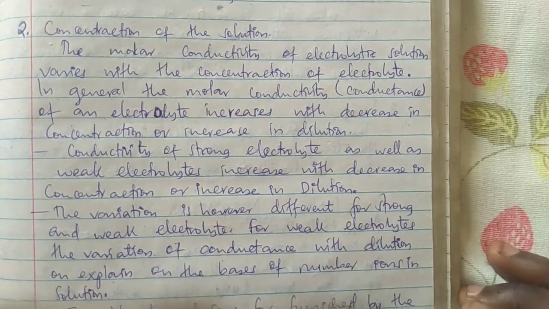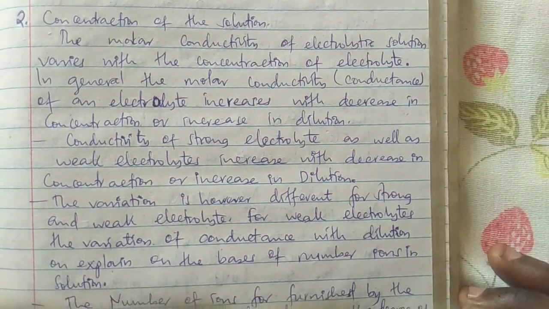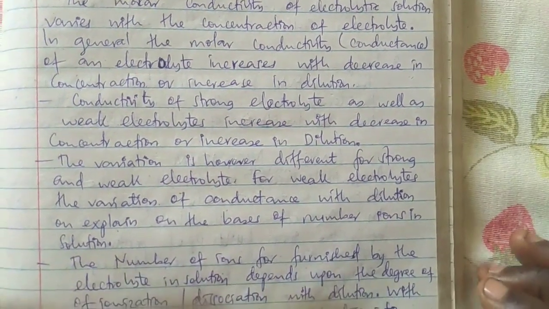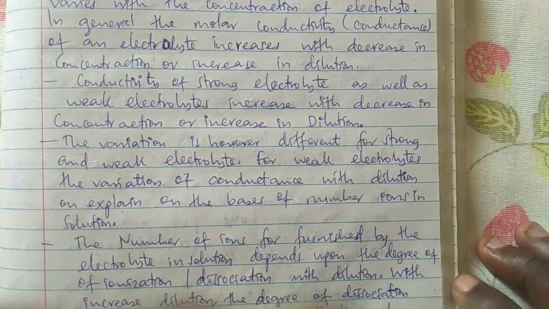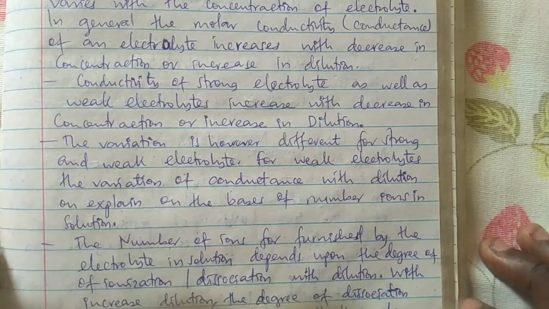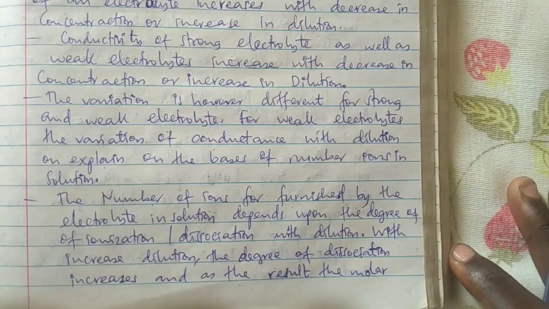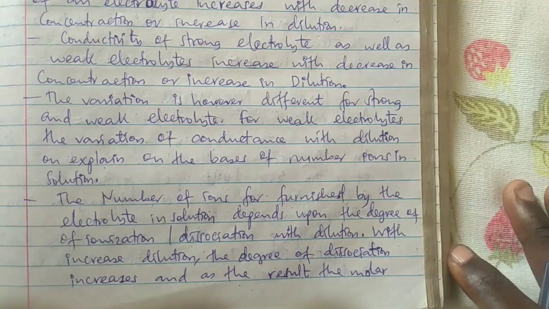The variation is, however, different for strong and weak electrolytes. For a weak electrolyte, the variation of conductance with dilution is explained on the basis of the number of ions in solution. The number of ions furnished by the electrolyte in the solution depends upon the degree of ionization or dissociation with dilution.